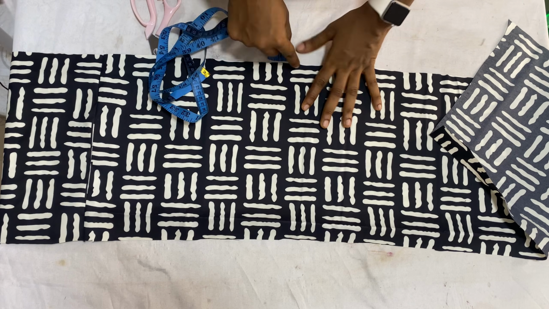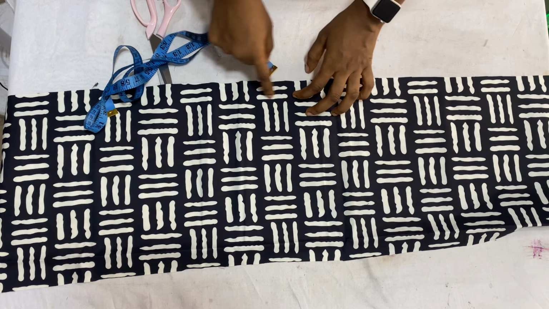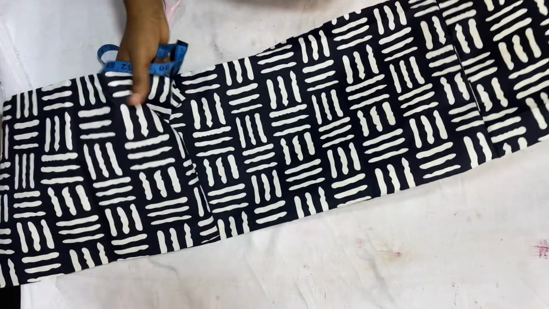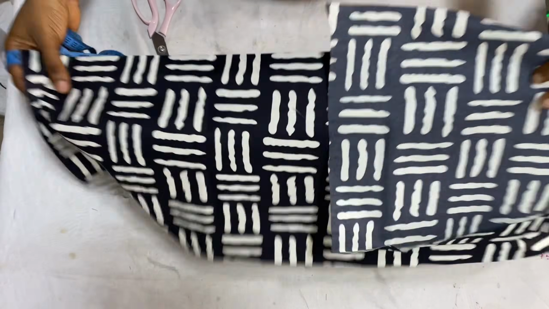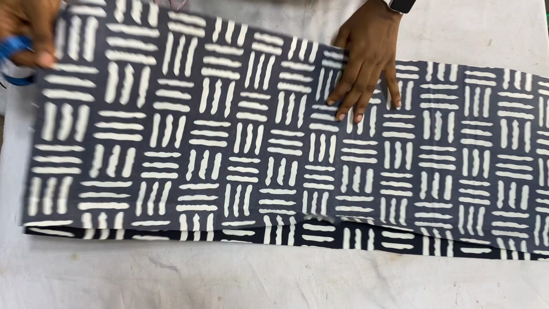So before I join this first layer to the upper part of my dress, I'm going to create the lower gathers first. So to get the width of fabric for the lower gathers, I'm going to multiply the 72 inches I have here by 2 to make 144. So my lower gathers fabric is going to be 144 inches wide.